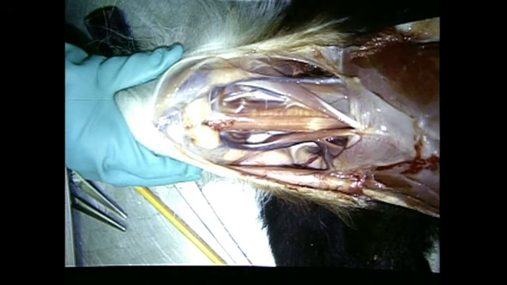This is an Old World primate, a Douc langur. An interesting anatomical feature of Old World primates is many of them have air sacs. What you're looking at is the ventral neck region opened up. These are mandibular salivary glands here. And if you look, you can see there are very deep air sacs here.